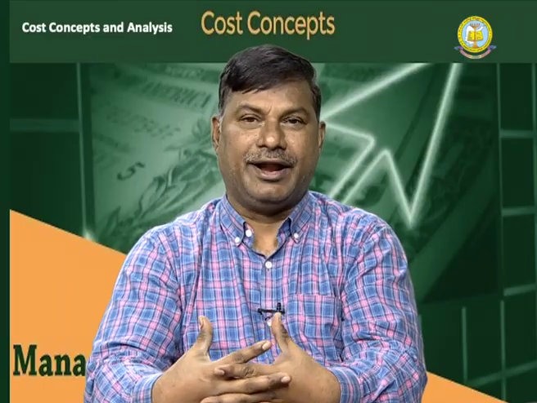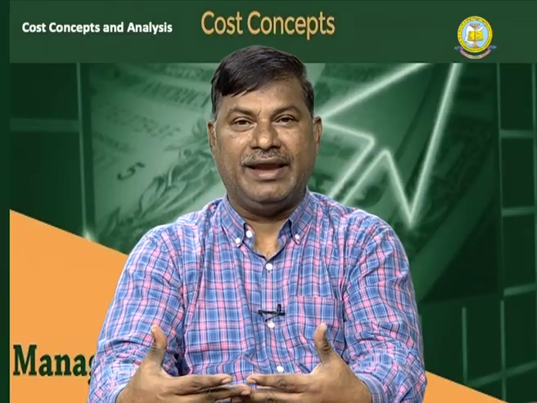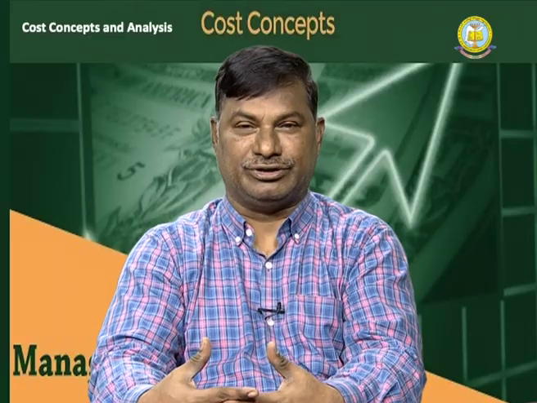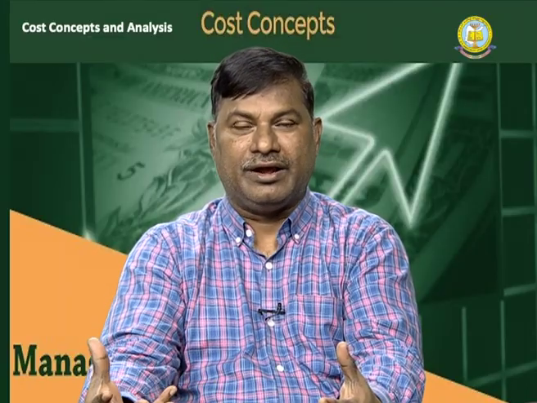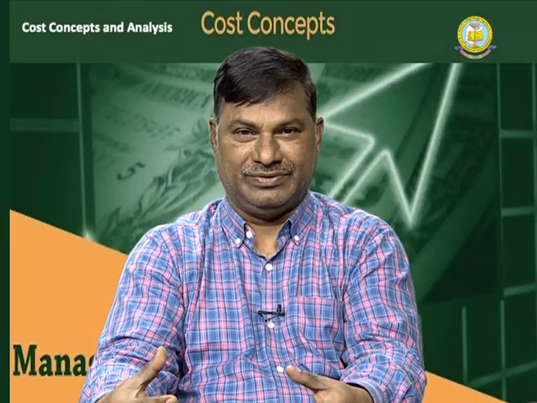Now, when I say contribution, it is the difference between sales revenue and the marginal cost or variable cost. Sales revenue minus variable cost gives you contribution. If you are using total sales and total variable cost, then you get total contribution.